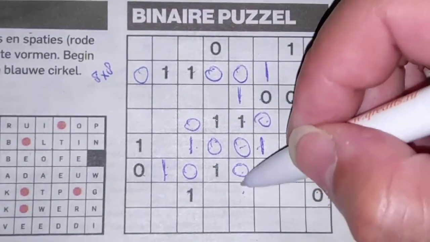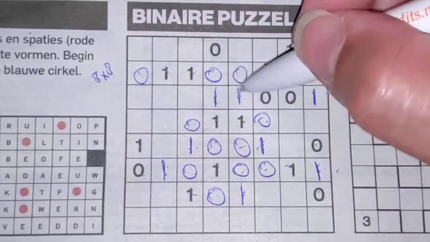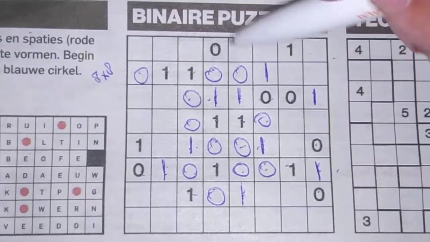Double zero here and 1 there and 1. Between 2 ones comes a zero. Double zero here and 1 there and 1. Double 1 here and zero there and zero.